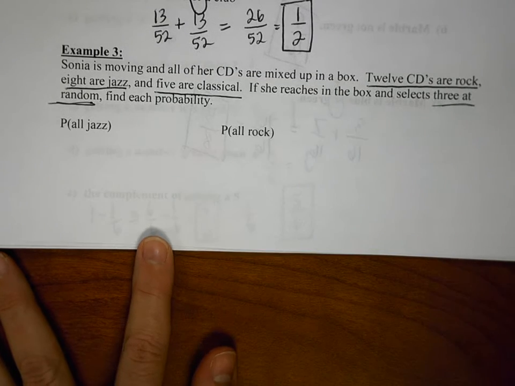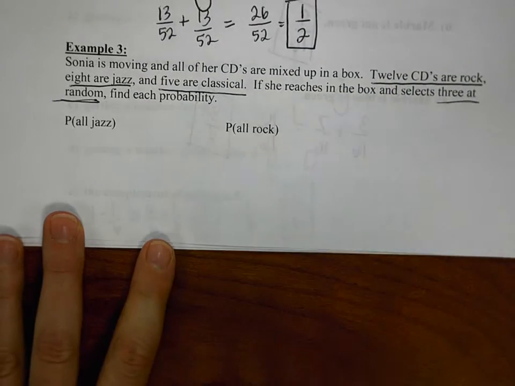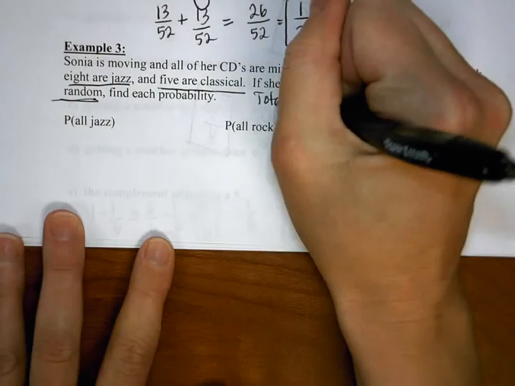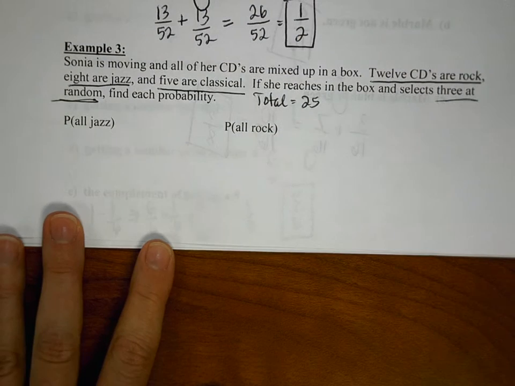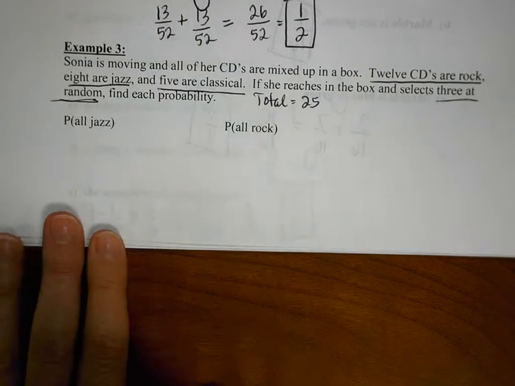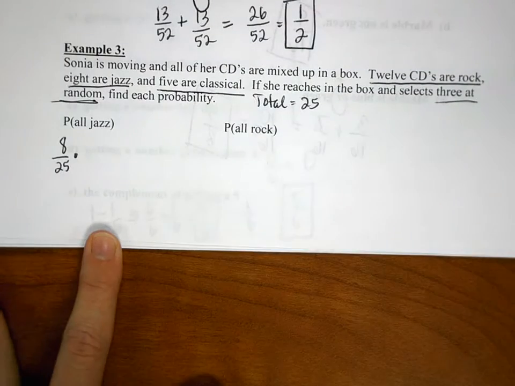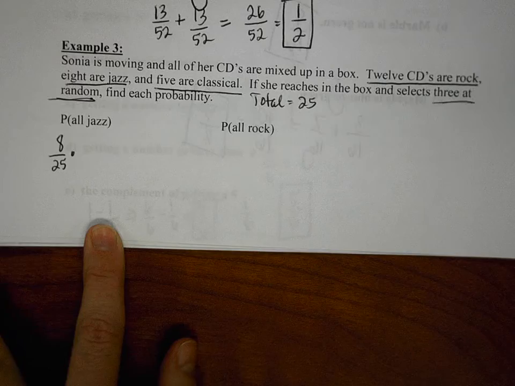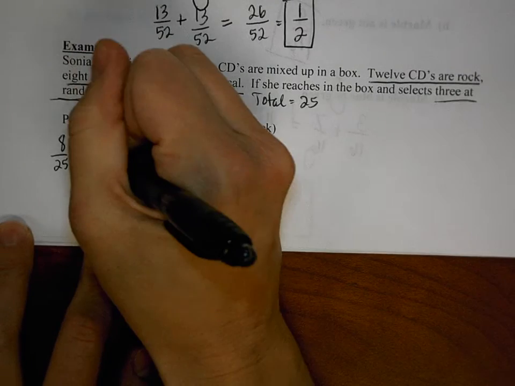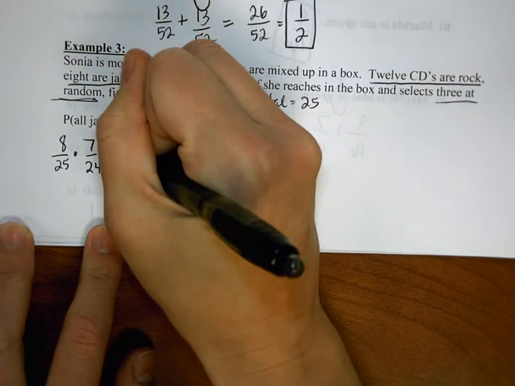Okay? So the probability of all jazz. Well, first of all, how many total CDs do we have? 25. So total equals 25. Right now she's drawing out 1 CD. What is the probability it's going to be jazz? 8 out of 25, times. And so she took out 1 jazz, so what's the probability of the next one being jazz? 7 out of 24. Very good. And then the next one will be 6 out of 23.